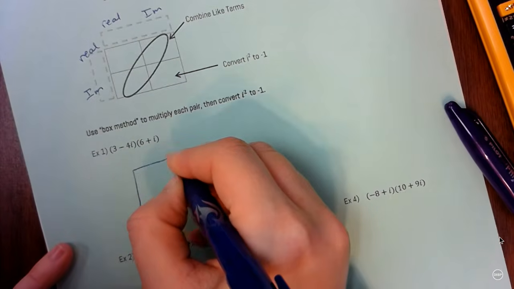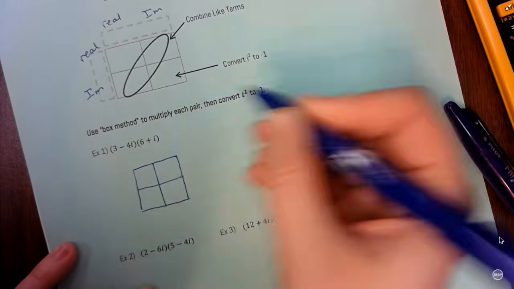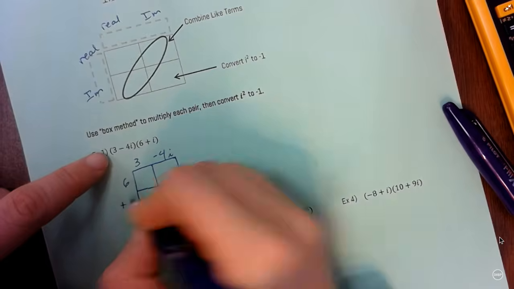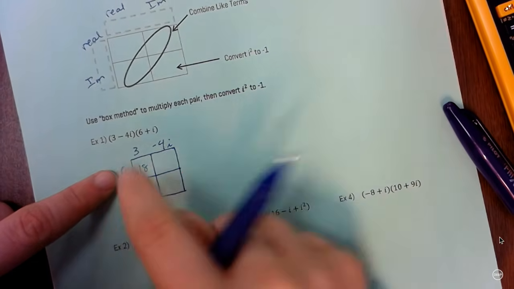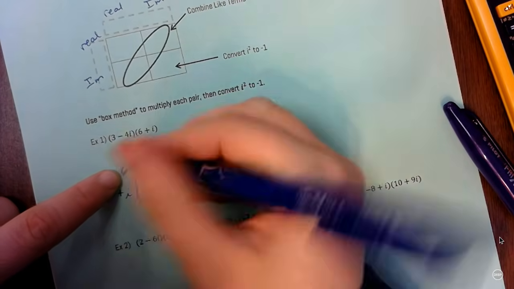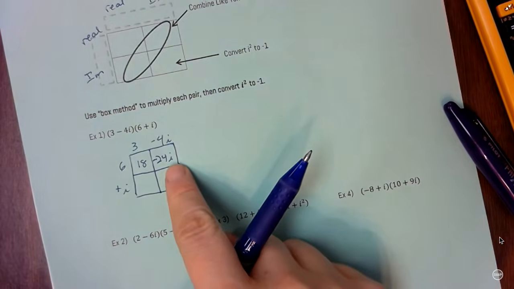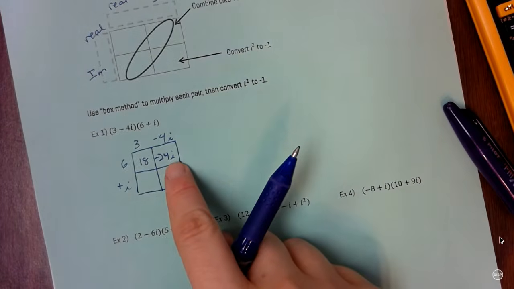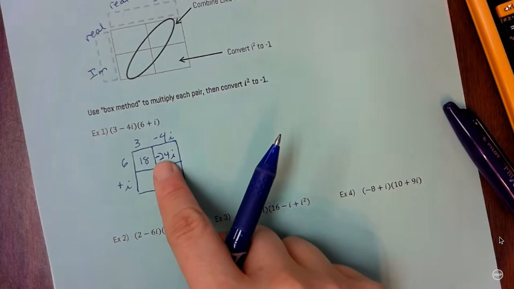So set up your box. And put 3 minus 4i, 6 plus I, and then multiply. So 6 times 3 is 18. 6 times negative 4i. Well, if you look at 6 times negative 4, that's negative 24. And then stick on the I. The I it's not a variable because it has a value, but you can treat it like a variable. So if you imagine there were an x there, you would have gotten negative 24x. Kind of the same thing.